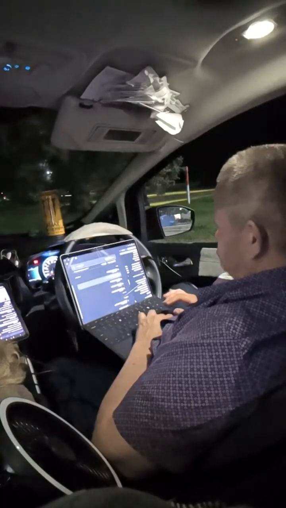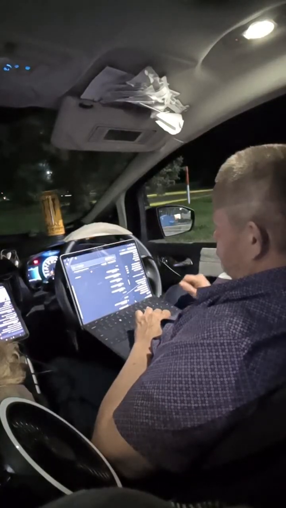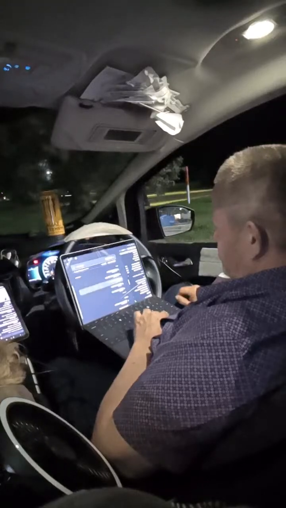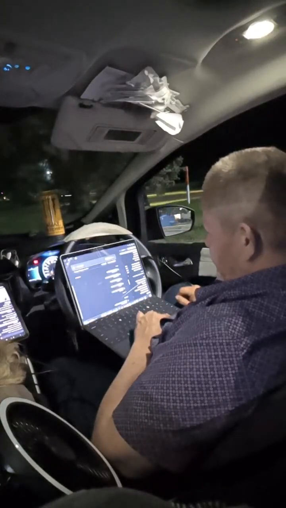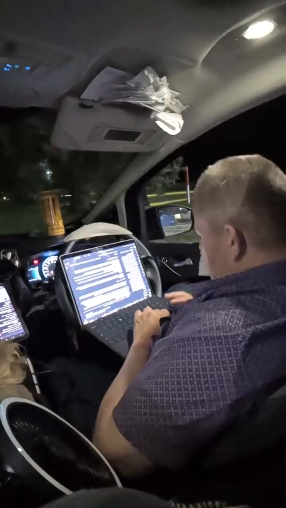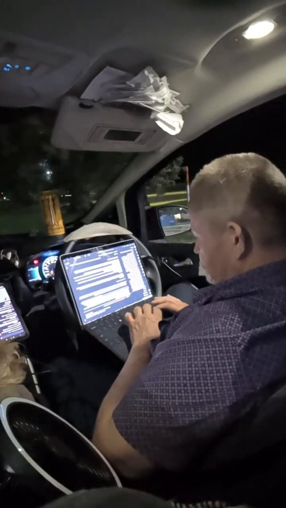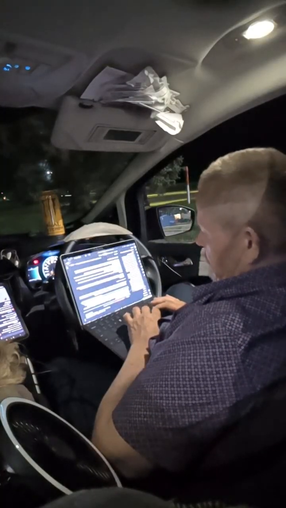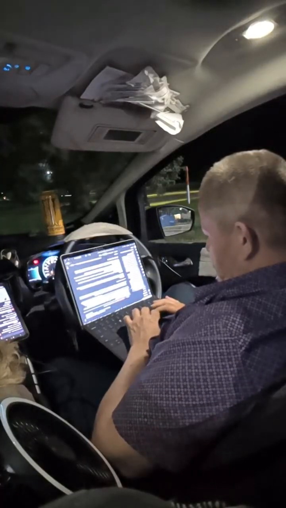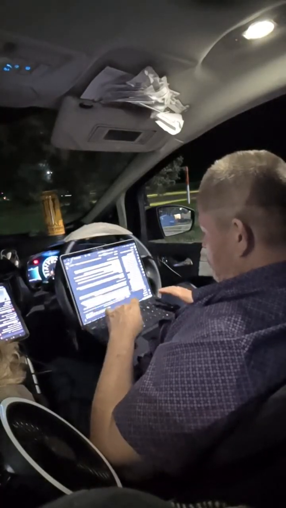If I've got it plugged in and it's turned on, it'll run the power off of the adapter as opposed to the batteries, and it'll charge the batteries. But if you disconnect it, it'll automatically kick over to the batteries. And there's covers for everything too.